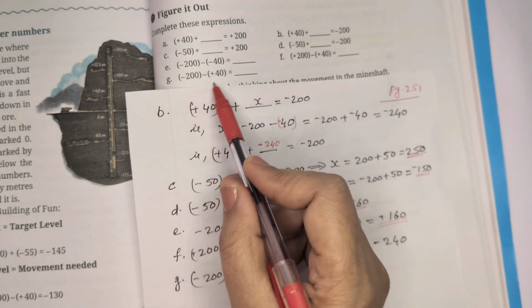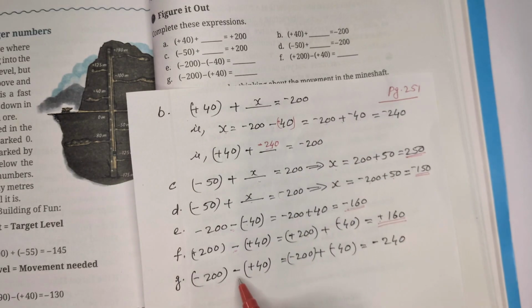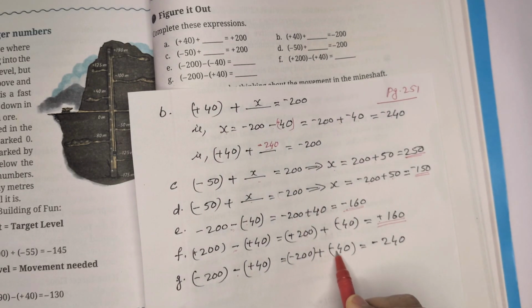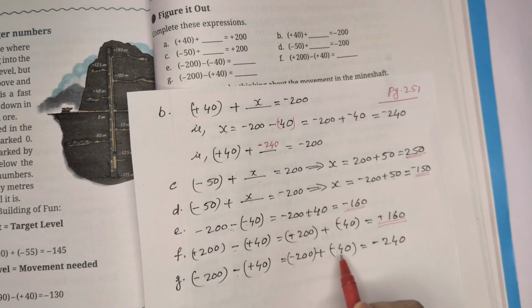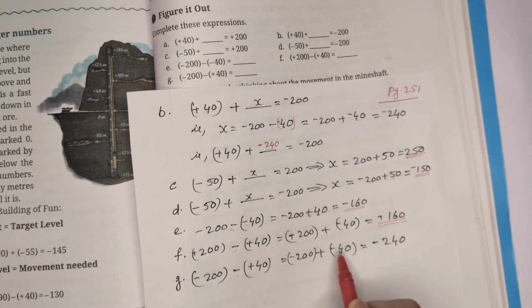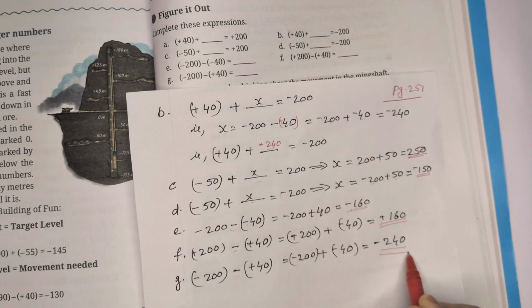G, minus 200 minus plus 40. Interchange the subtraction sign as positive by taking the inverse of the second number. So both the numbers are negative. Add the numbers, put the same sign, minus 240.